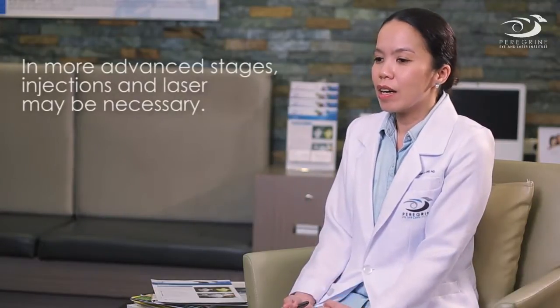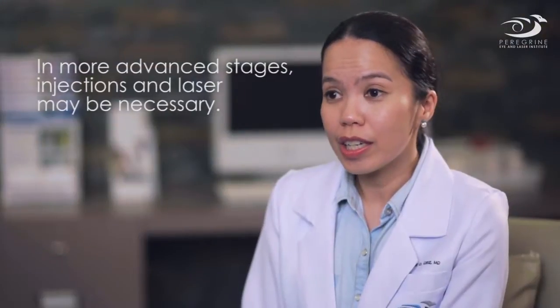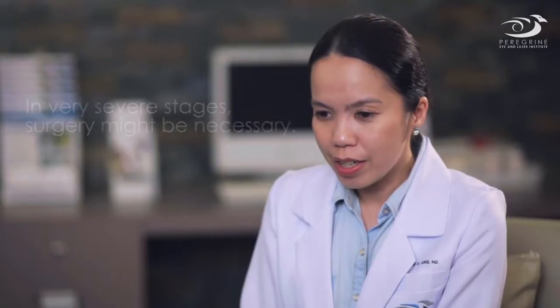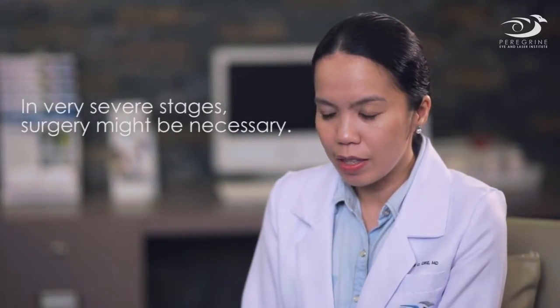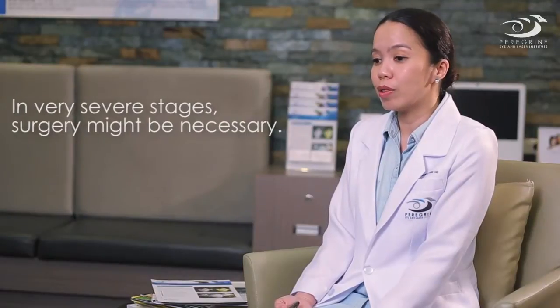In more advanced stages, injections to the eye or laser may be necessary. In very severe stages of the disease, surgery might be necessary to treat the disorder.